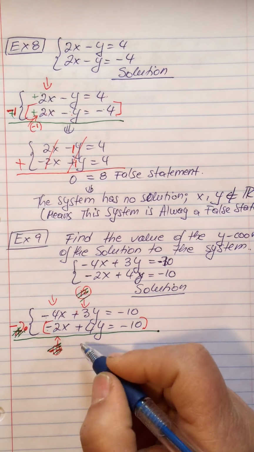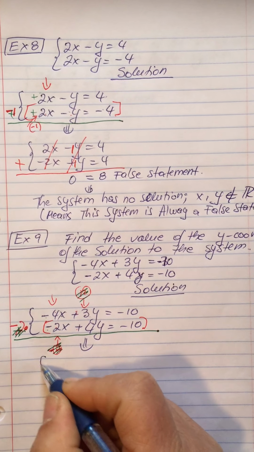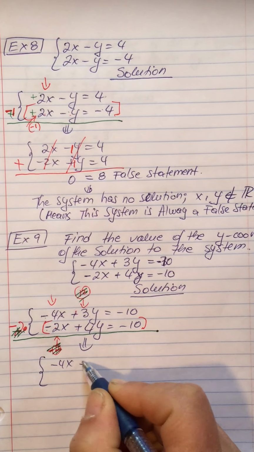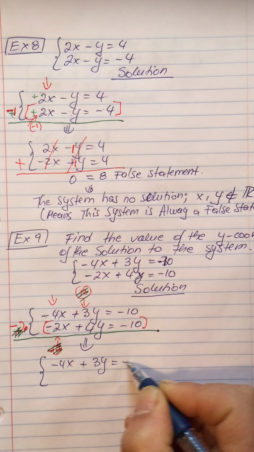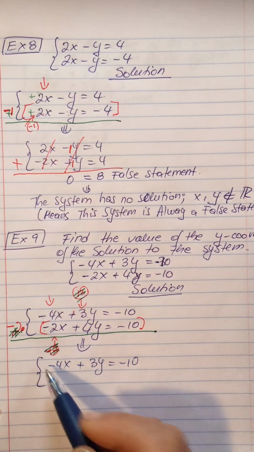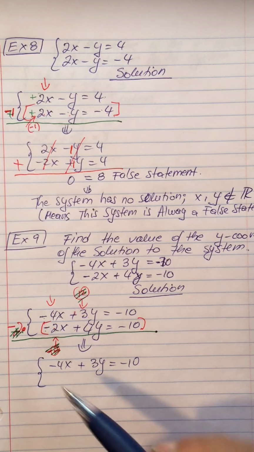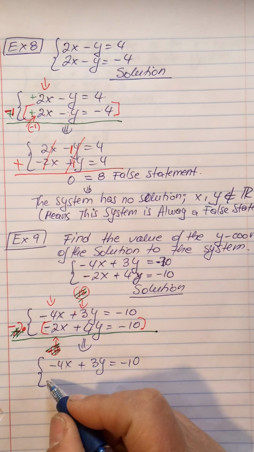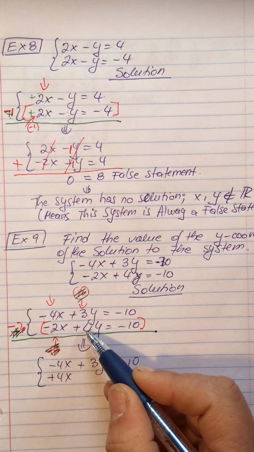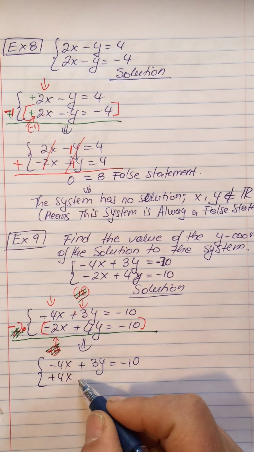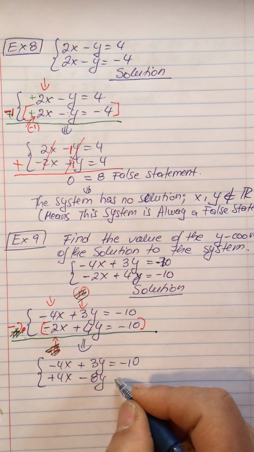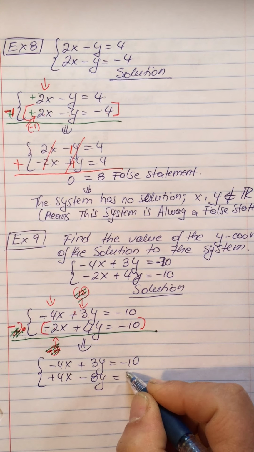And doing so, let's write the new system. The first equation is unchanged. The second equation will be changed. Negative 2 times negative 2 is positive 4x. Negative 2 times positive 4 is negative 8y. And negative 2 times negative 10 is positive 20.